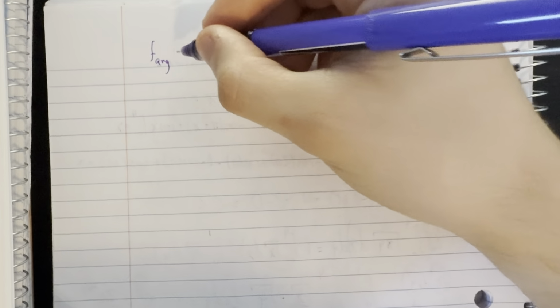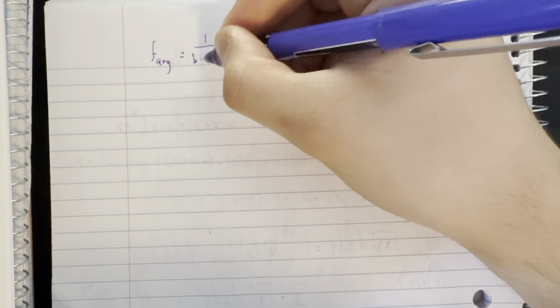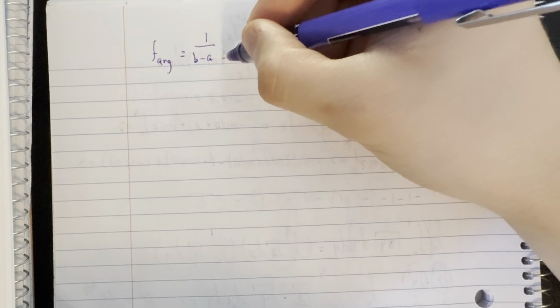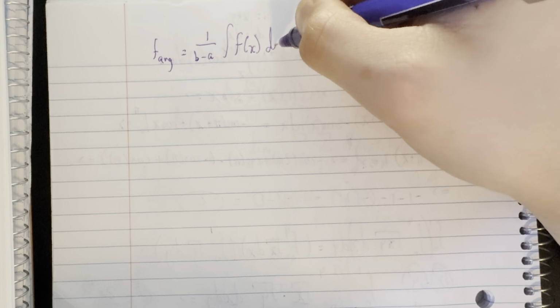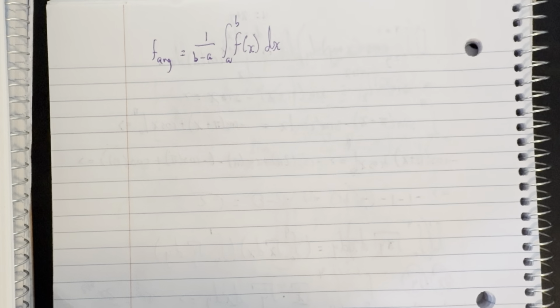Something interesting I actually learned while doing this, that I never understood until I looked this up for the video. In Calc 1, you know that the average value of a function, f average, is 1 over b minus a times the integral of f of x dx from a to b. This is Calc 1, right?